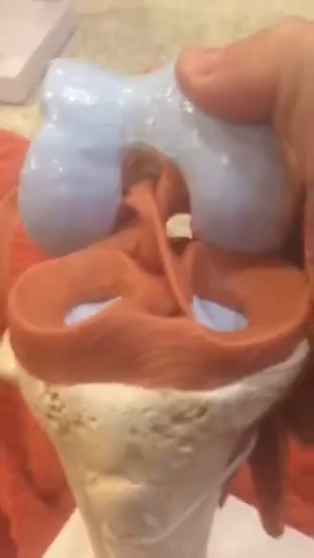You can see this ligament that runs straight across the front, straight across the front right there. That's that transverse ligament of the knee, which connects.